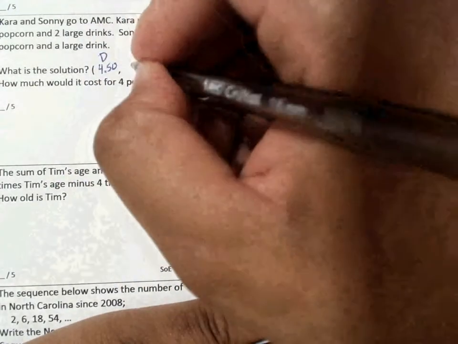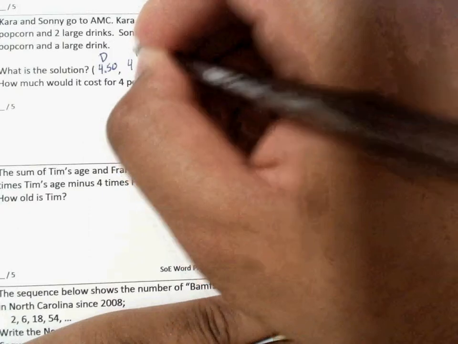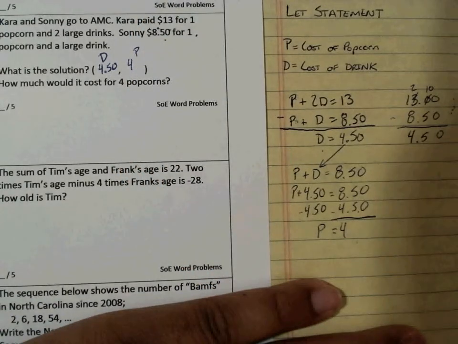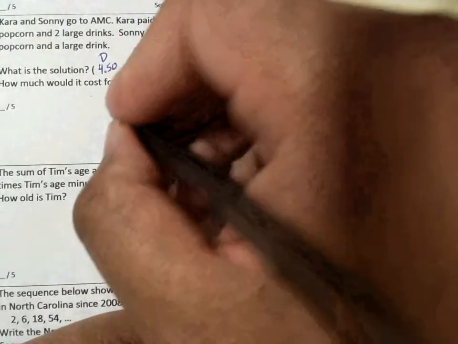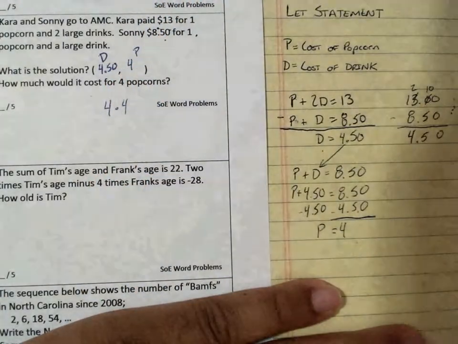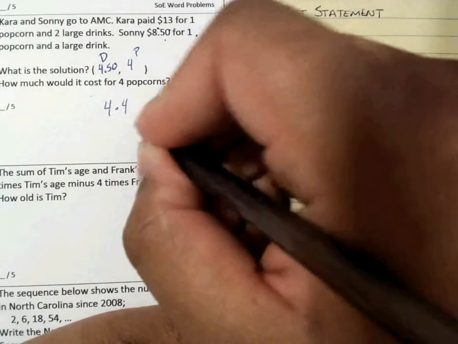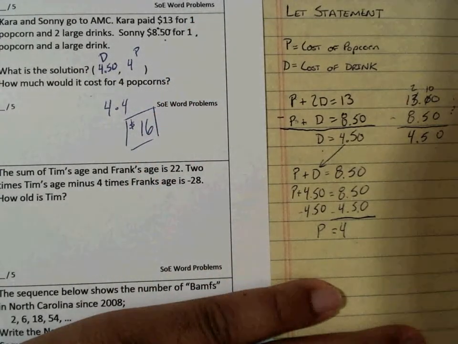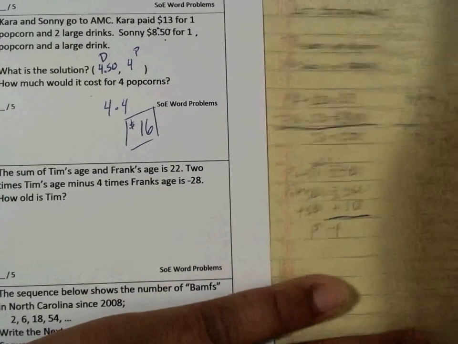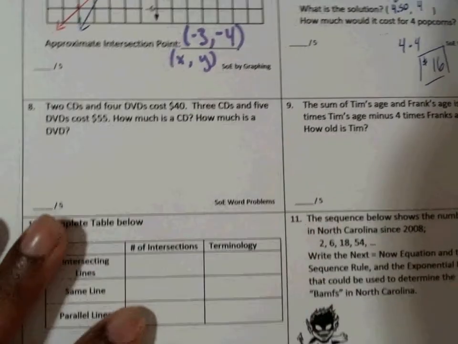So over here, I'm going to write popcorn, $4. And then the question is actually asking how much would it cost for 4 popcorns. So we have 4 times 4, which is going to give us $16. Alright, so let's go ahead and go on to the next one. The next one is number 8.